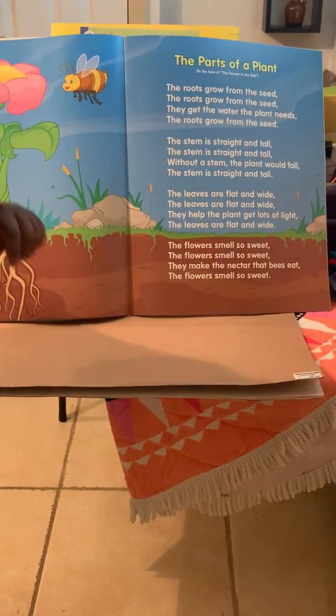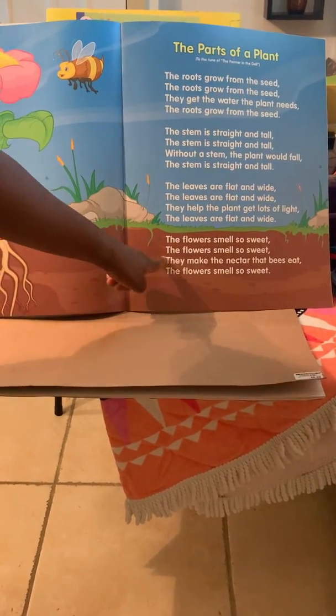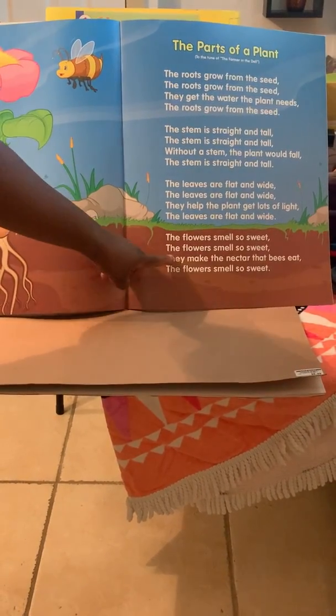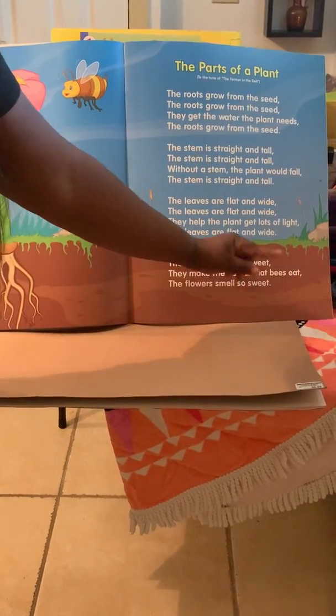The flowers smell so sweet. They make the nectar that bees eat. The flowers smell so sweet.